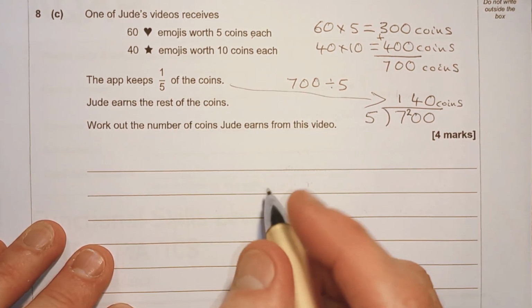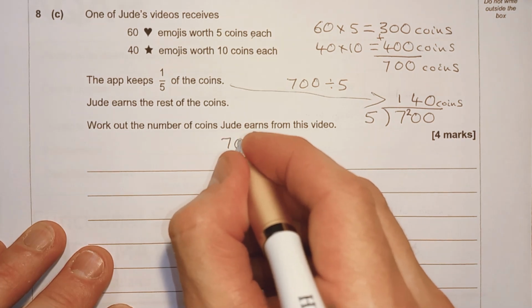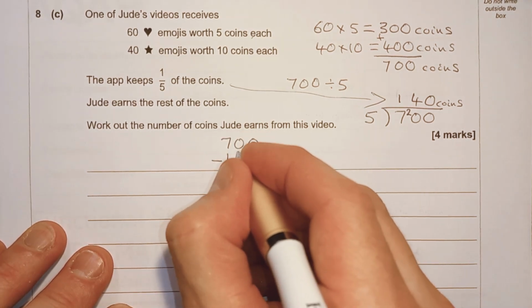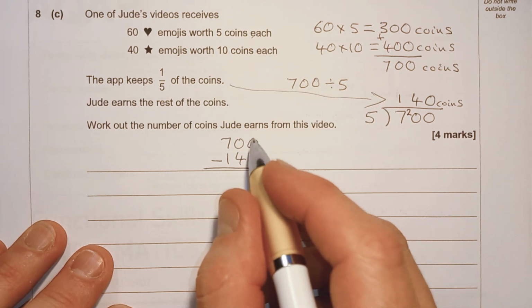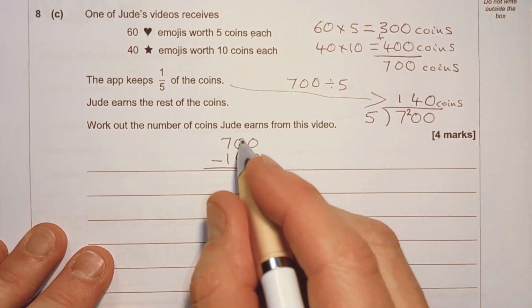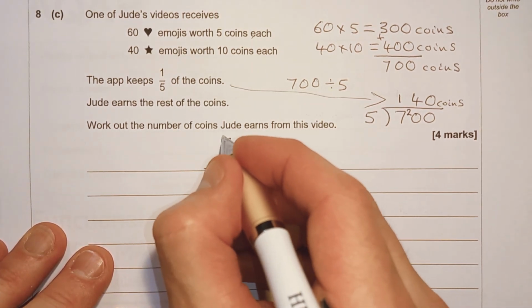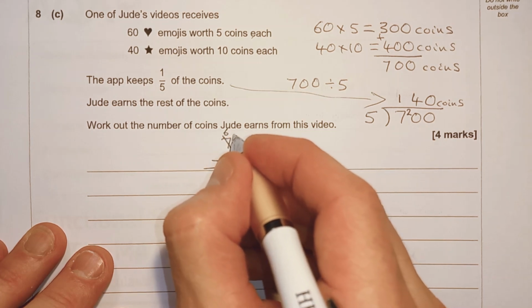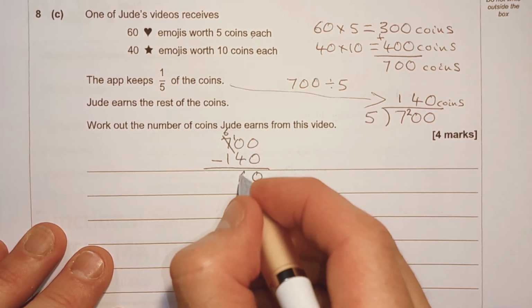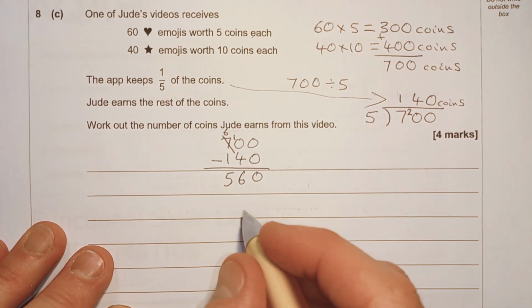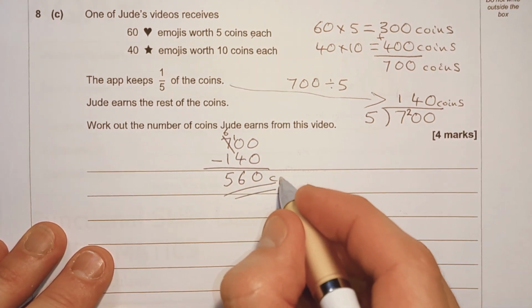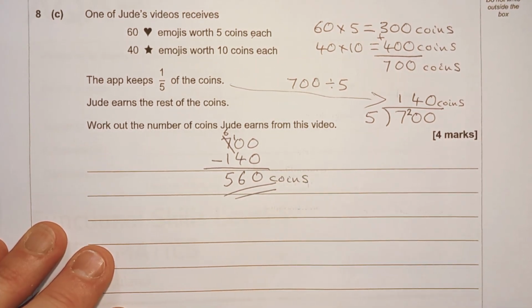So Jude keeps the rest. So in other words, 700 minus the 140 coins that goes to the app. So 0 minus 0 is 0. 0 minus 4 we can't do. So reduce that to a 6. And now we've got 10 minus 4 is 6. 6 minus 1 is 5. So he keeps 560 coins.